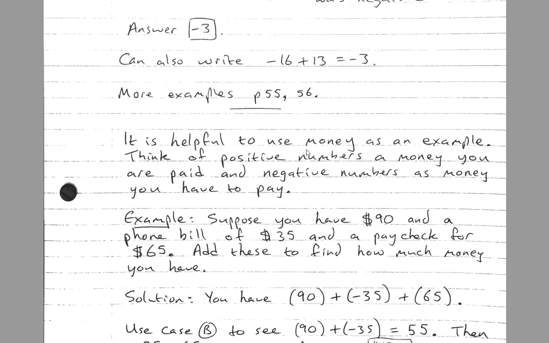A helpful way to think about these positives and negatives is using money. Positive numbers, that's the good money. That's money that you get paid. Negative numbers correspond to money that you have to pay. So money coming in, money going out.